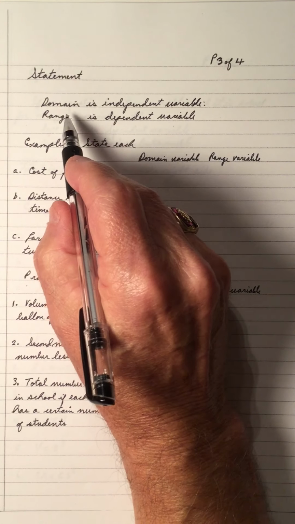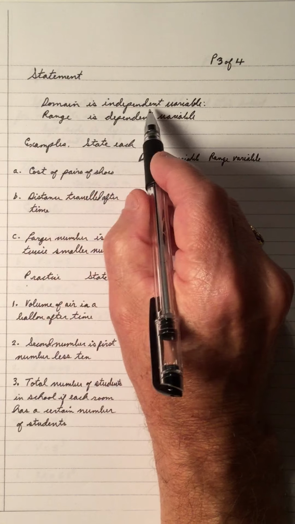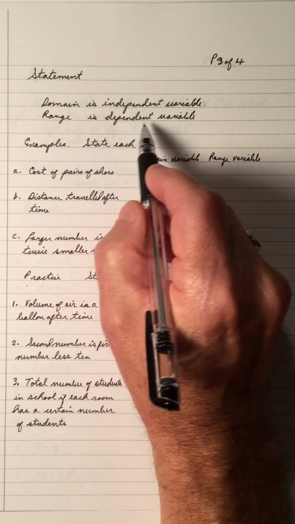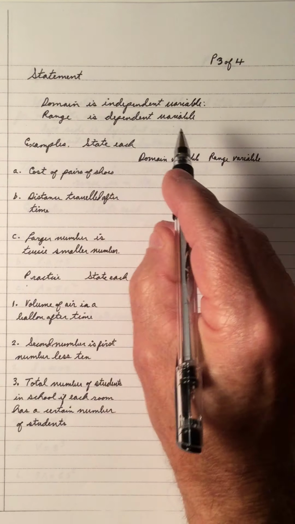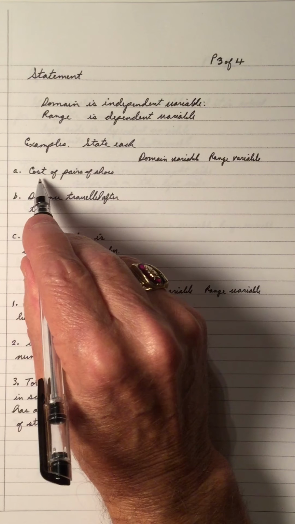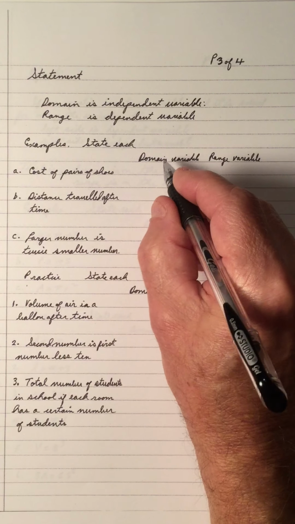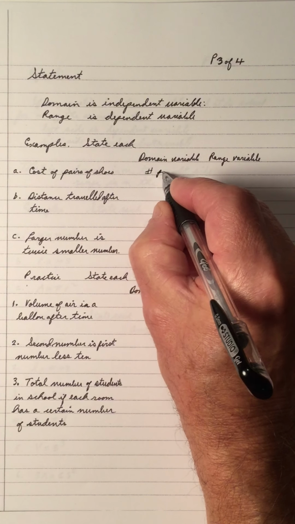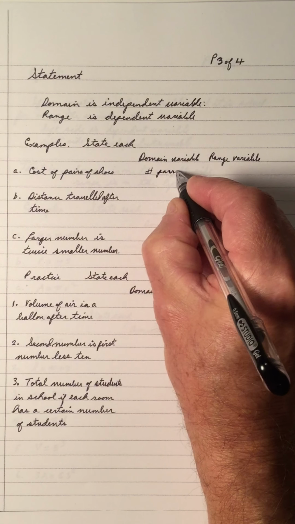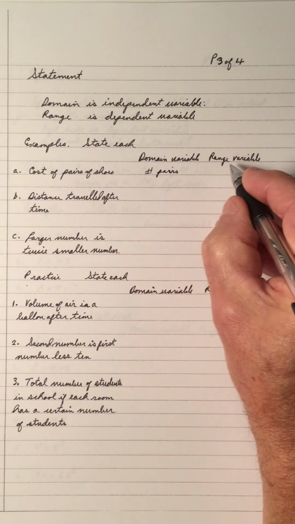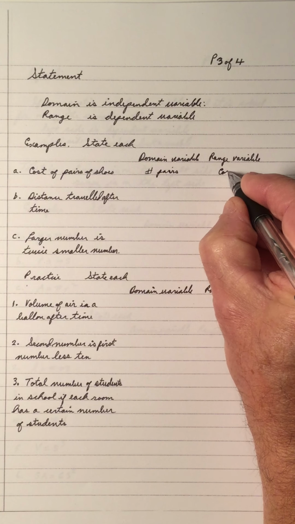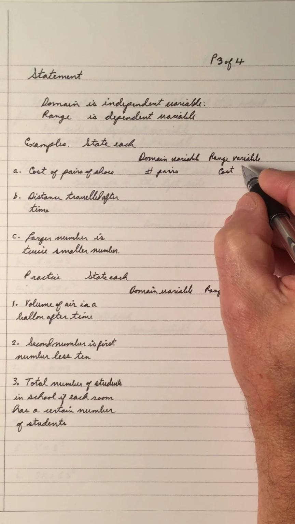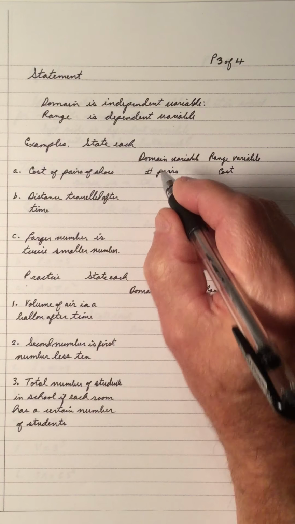Statement. In a statement, the domain is the independent variable, the range is the dependent variable. Let's do some examples. Cost of a pair of shoes. Domain is the number of pairs of shoes, and the range is the cost, because cost depends on the number of pairs.